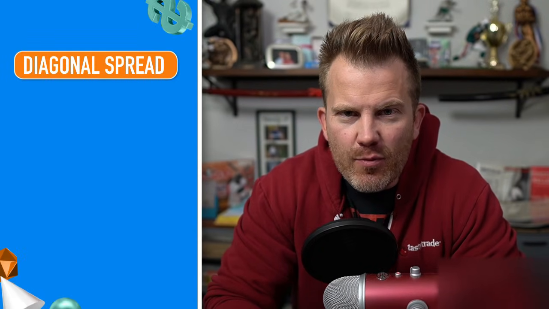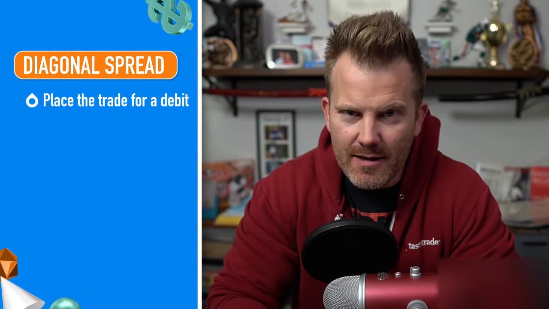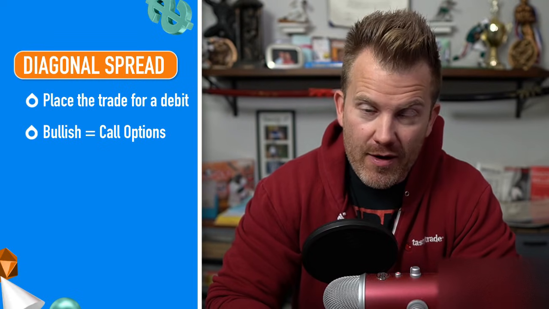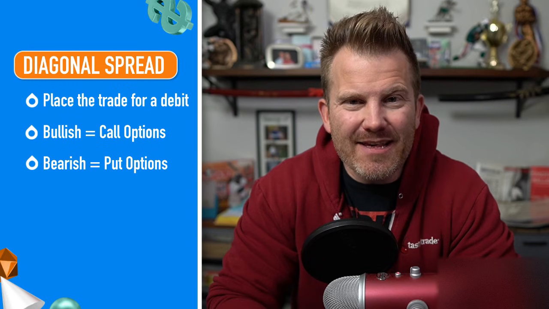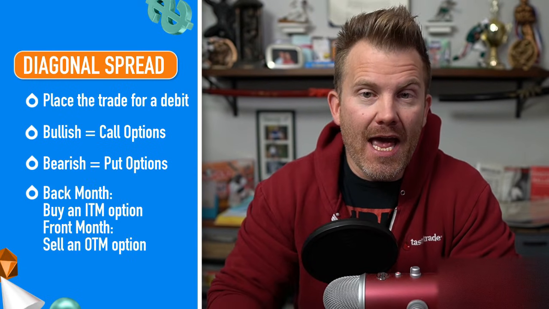Now, our diagonal spread here is a debit strategy. So what that means is this. If you are bullish, you want to use call options. If you are bearish, you want to use put options. And the way it sets up is as follows. You want to go into the back month and buy an option that has a couple strikes in the money. Then you want to step into the front month and sell an option that has a couple strikes out of the money. Now that's probably about as clear as mud. So let's work through a couple of examples.